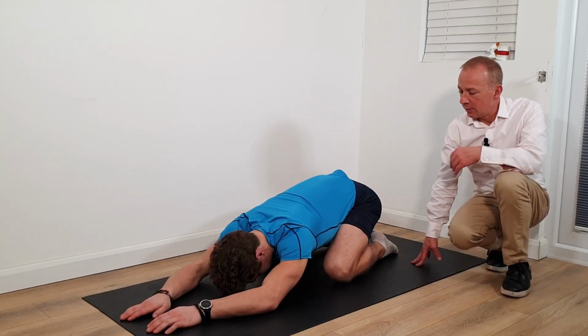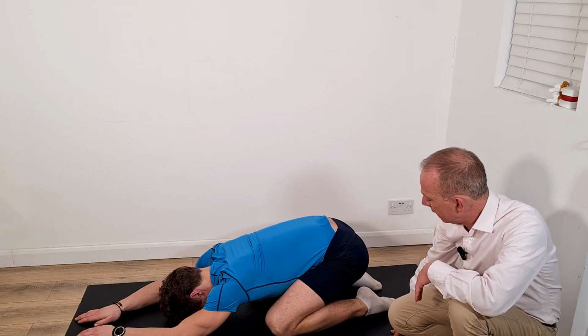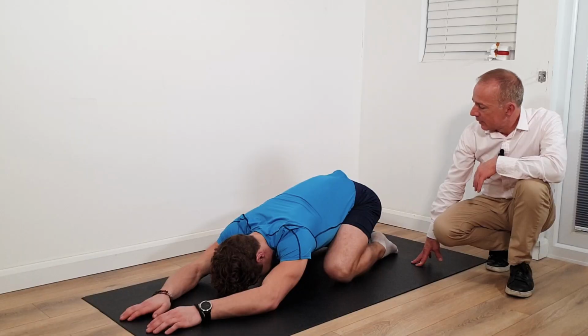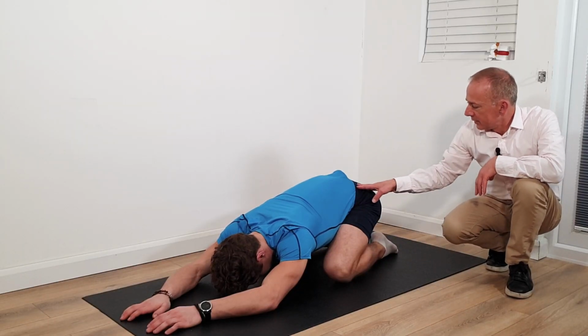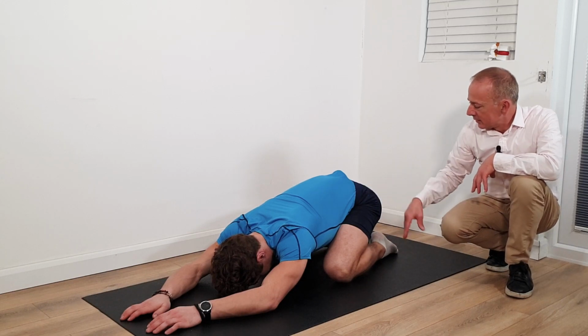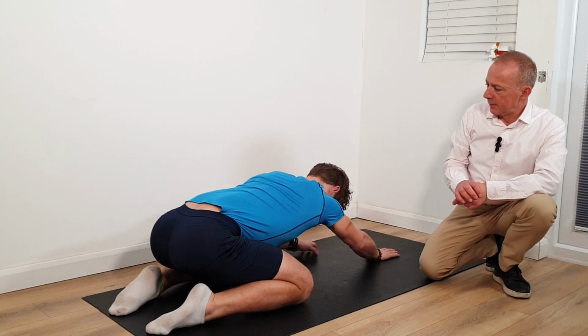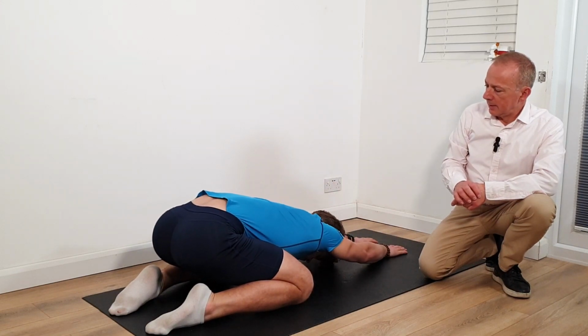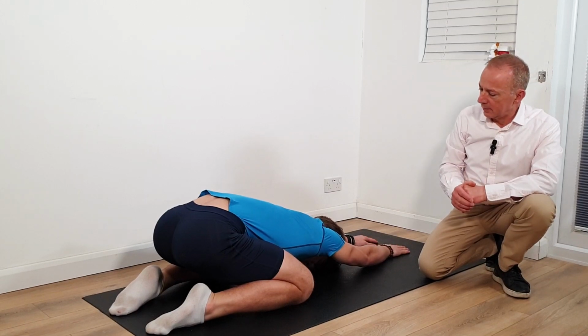Again, it depends on your physical fitness, how much you can achieve in the early stages of an acute phase in sciatica. So that's a good one for stretching the lumbar muscles. All these muscles here are being stretched. And if there is spasm, you will need to stretch this, plus the glutes as well.